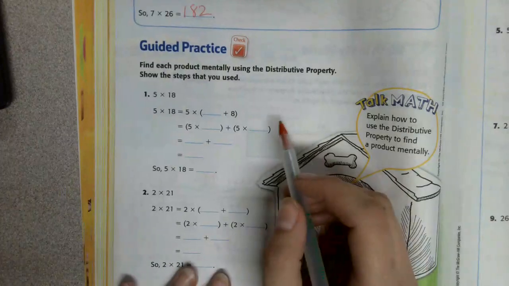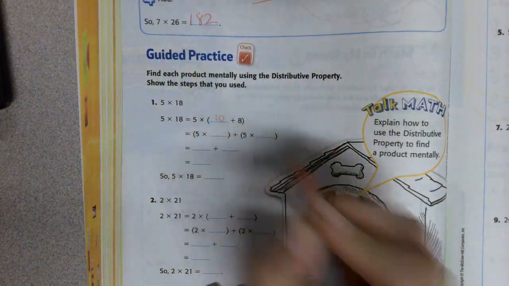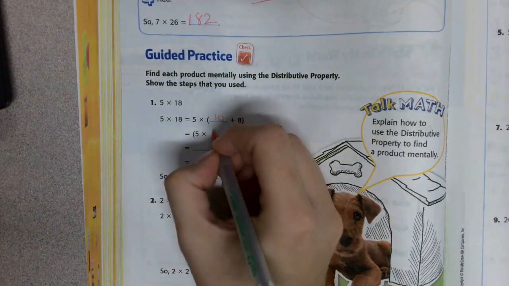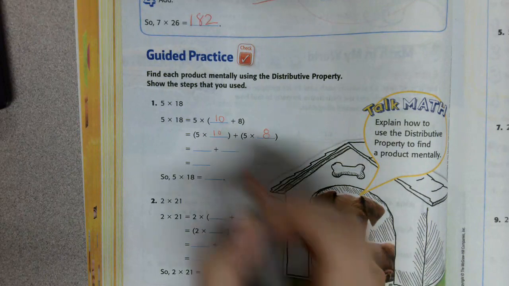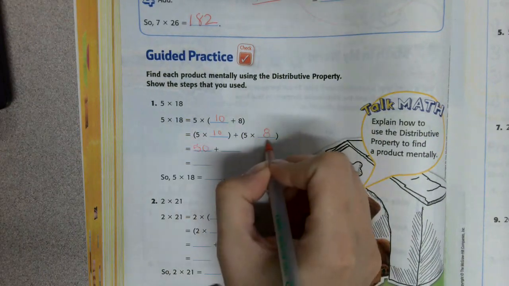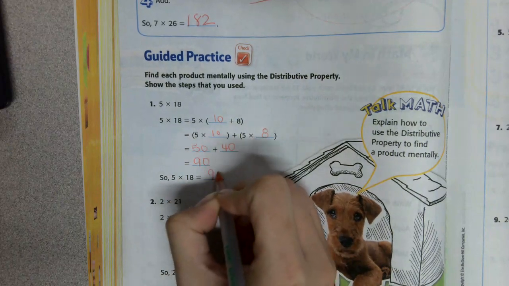Guided practice. So 5 times 18. 18 broken apart is 10 plus 8. We have 5 times 10 plus 5 times 8. We have 50 plus 5 times 8 is 40, and then our answer will be 90.